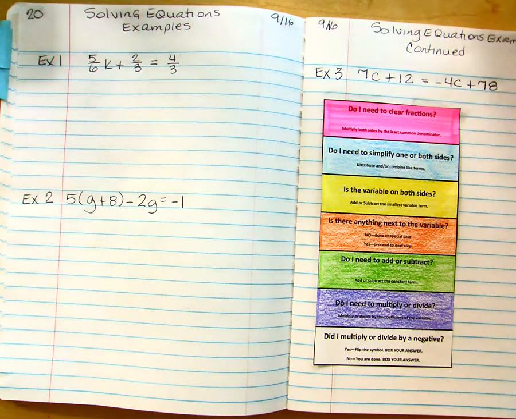Hello Stings. In this video we will be looking at 3 examples of solving equations using our new technique with the 7 questions. Our first example is 5/6 k plus 2/3 equals 4/3.